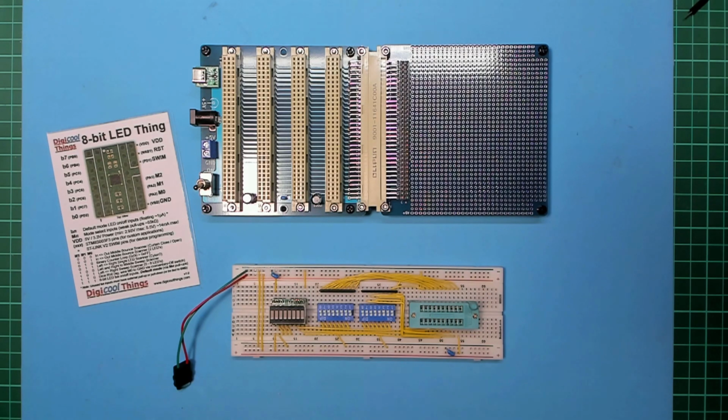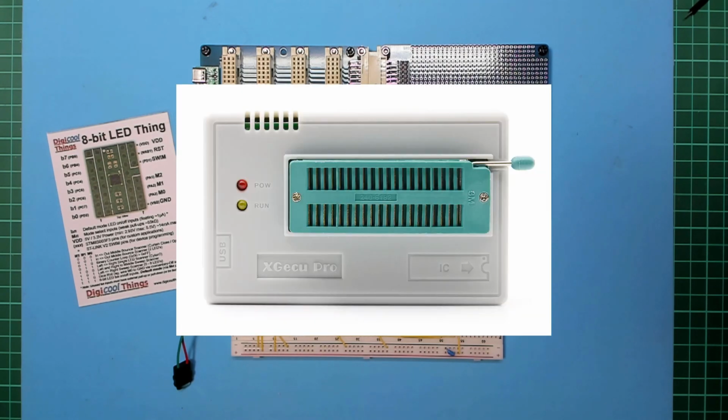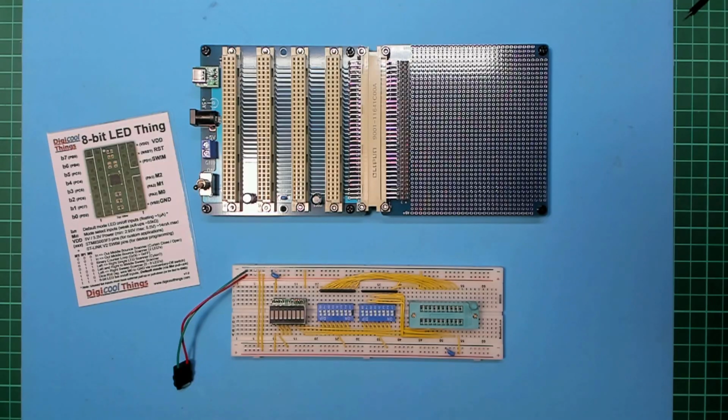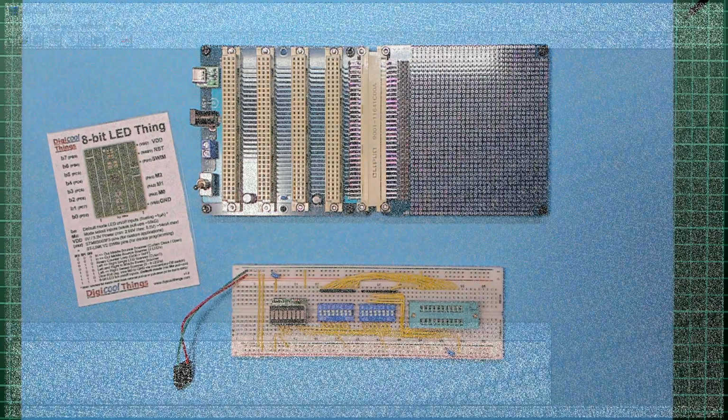Secondly, I use a commonly available TL866 Plus EEPROM programmer to program the final JEDEC file into the PLD chip. So let's take a look at WinCUPL.